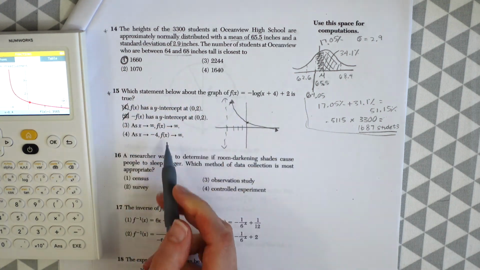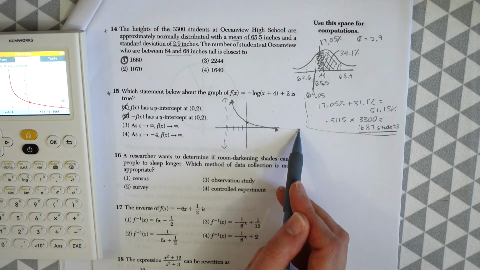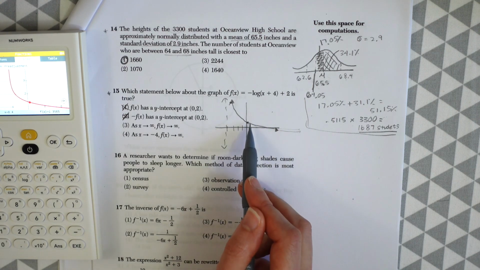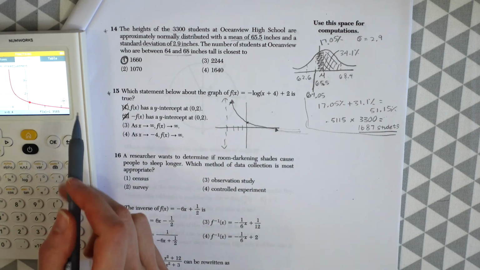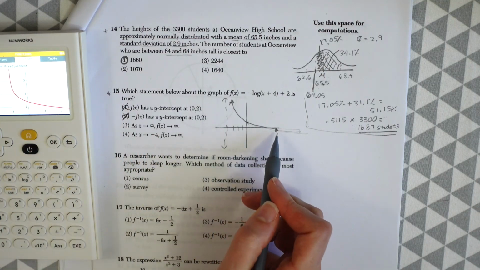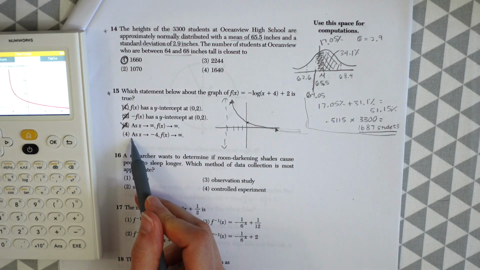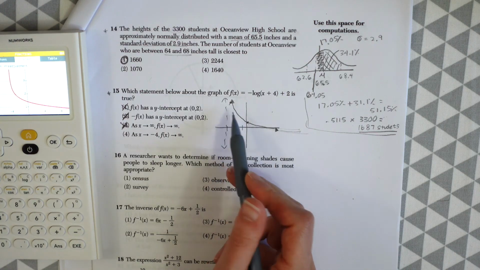So no. As x approaches infinity, so we're going this way, y is approaching infinity. So not really, it looks like y is very slowly just staying towards the x-axis and not approaching infinity. So no. And our choice number 4, as x approaches negative 4, y is approaching infinity.